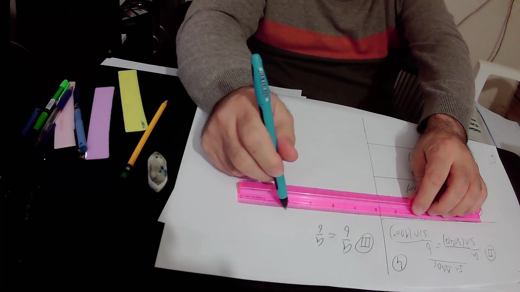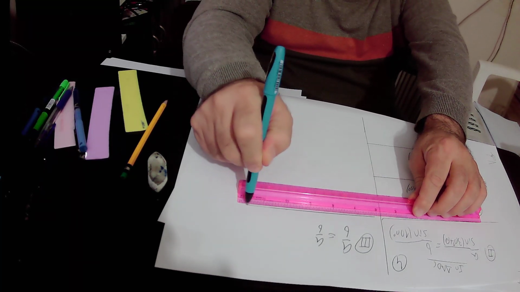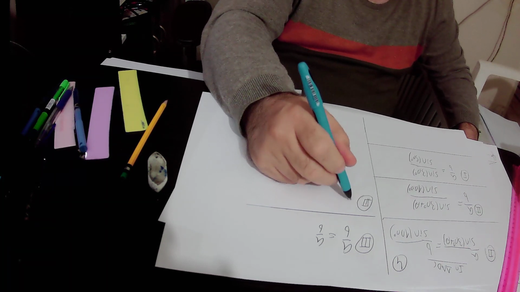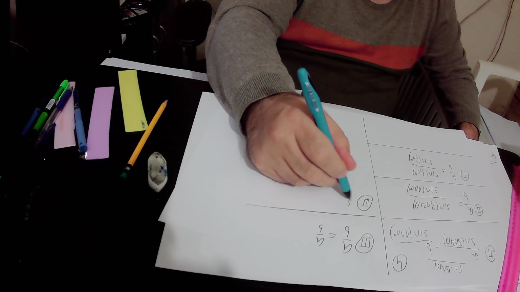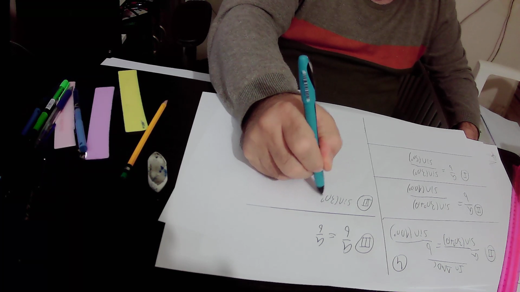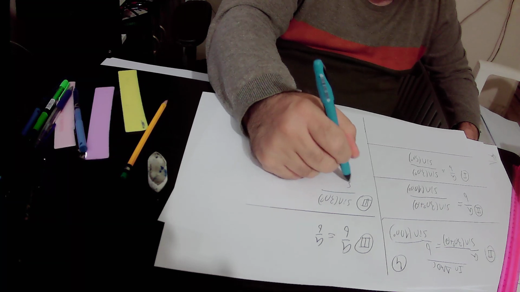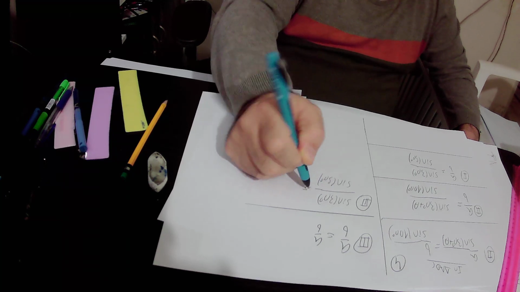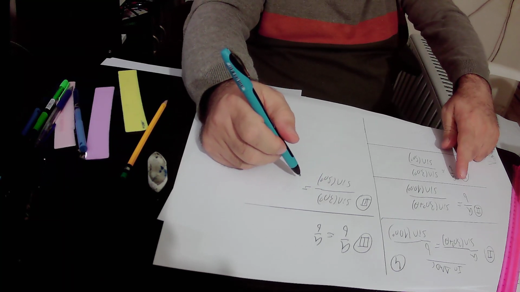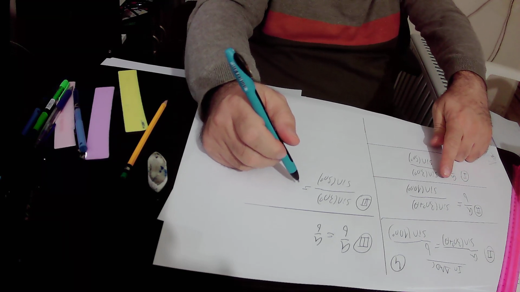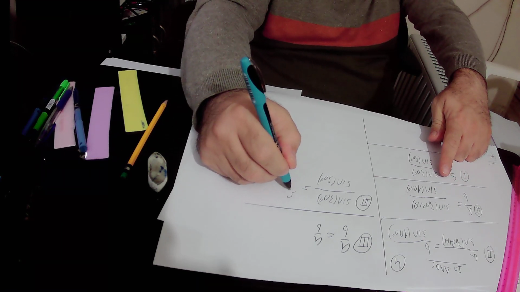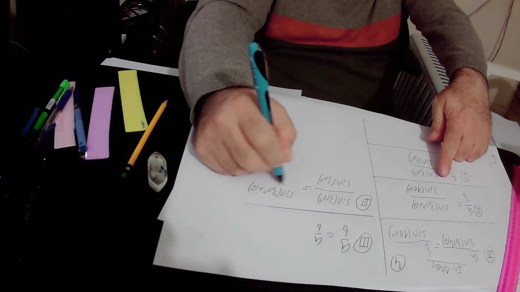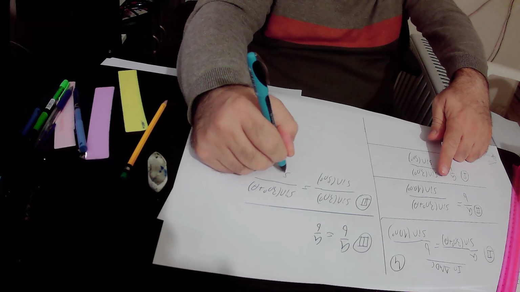So A over B according to equation number 1 is sine 30 degrees over sine 50 degrees, and it must be equal to A over B according to equation number 2, which is sine 30 degrees plus theta over sine 100 degrees.